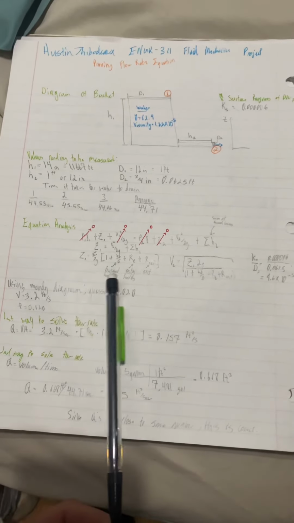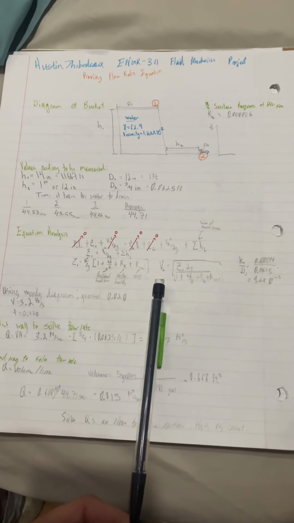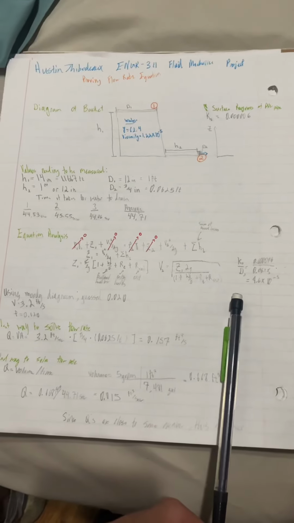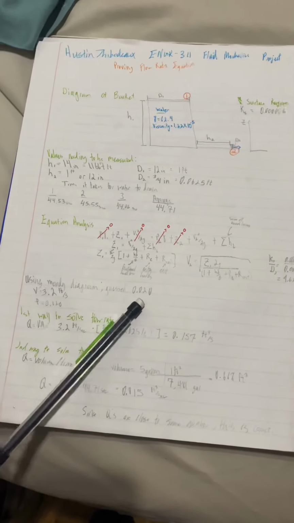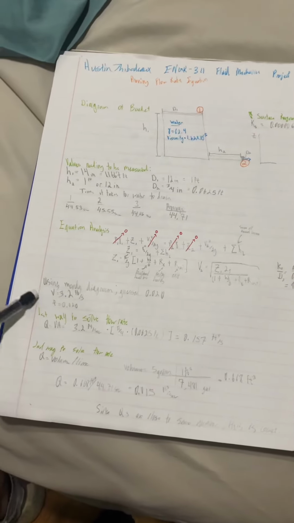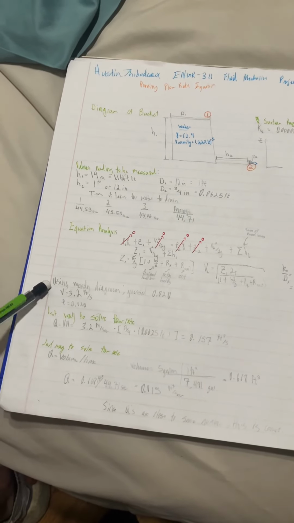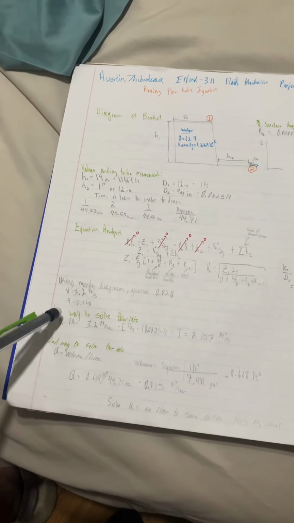You're going to take all of this and solve for V2 since velocity is what you're looking for, and you're going to use your Ks over D to do that. Now, using the Moody diagram, I guessed 0.020 for the friction factor, with a velocity of 3.2 feet per second is where it converged.